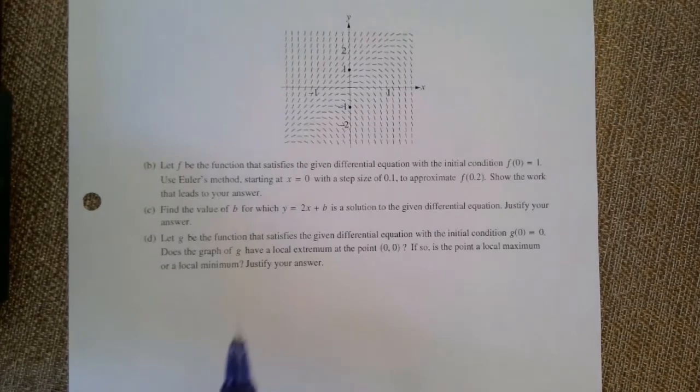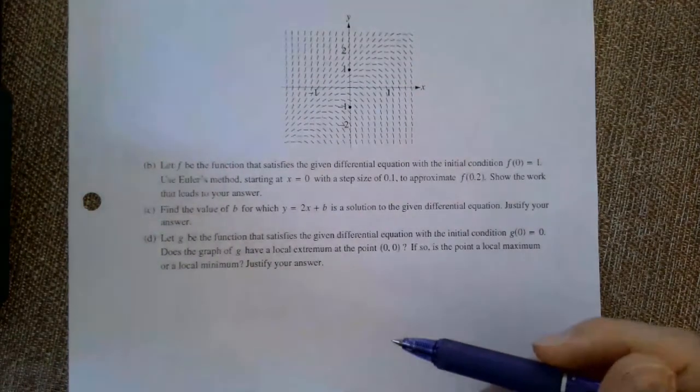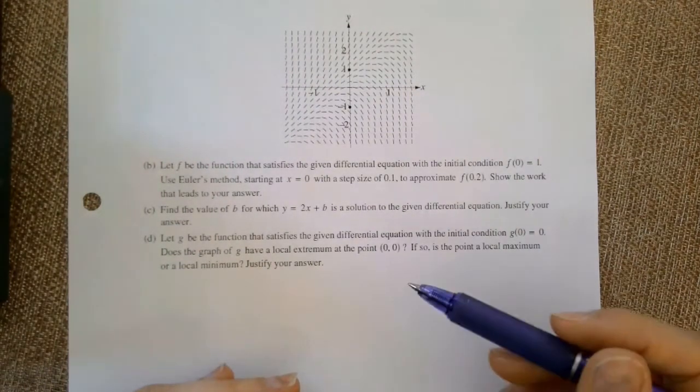All right, make sure you look at the field notes to check your other work and to kind of finalize any misunderstandings. I'll make sure to write annotations on this field work.